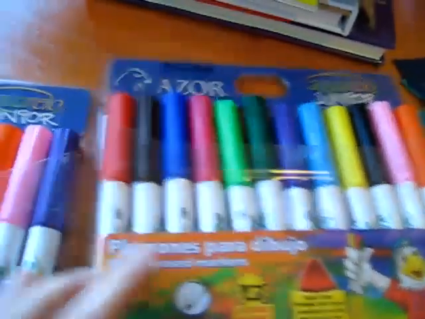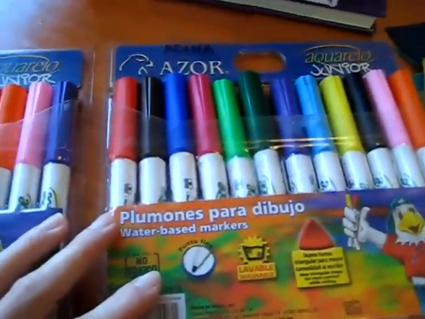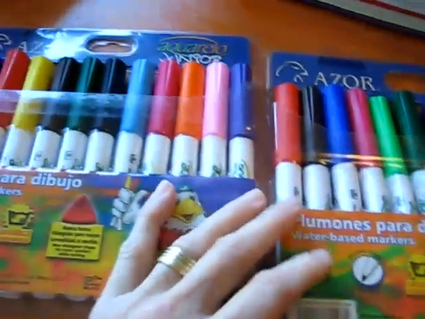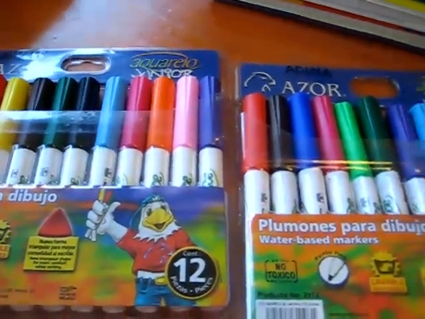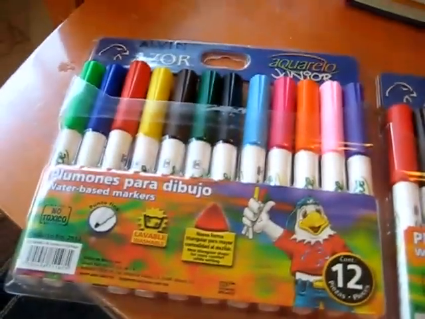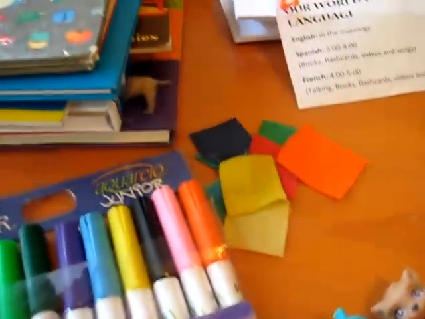Here's another idea for learning colors. They each had their set of markers, and every time I said a color in French or in Spanish, if we were doing Spanish, they picked out their marker and they drew a little shape on their paper. And we saw how many they would get correct. They really picked up learning their colors fast that way.